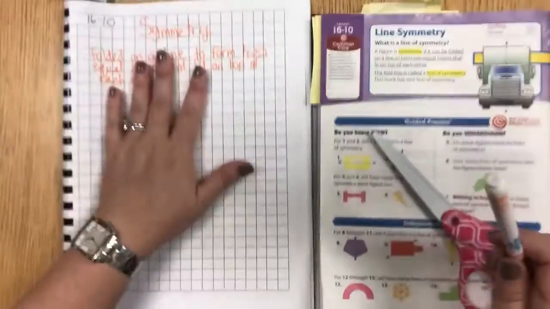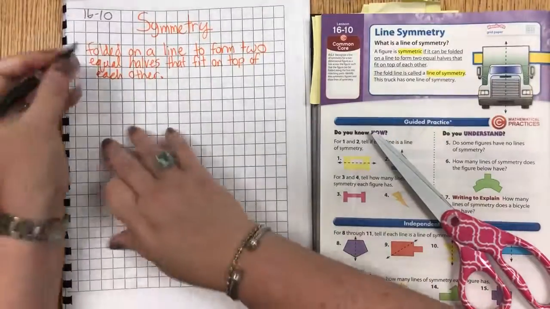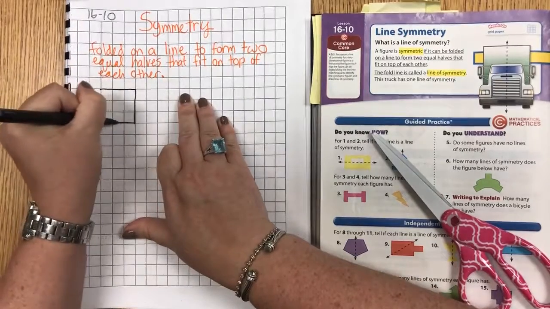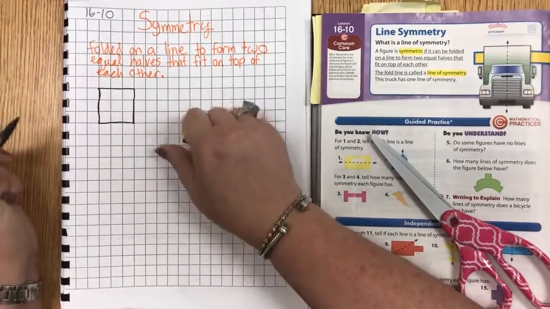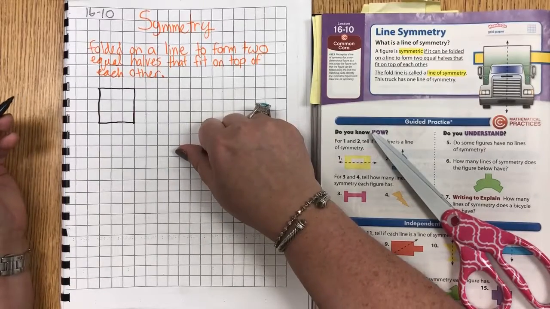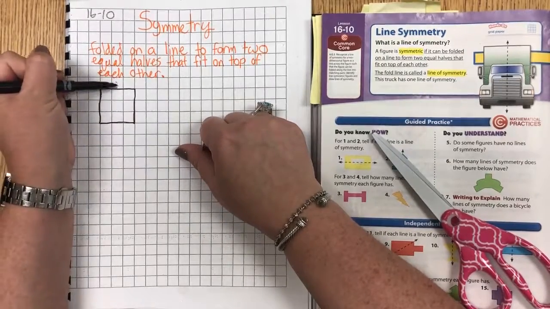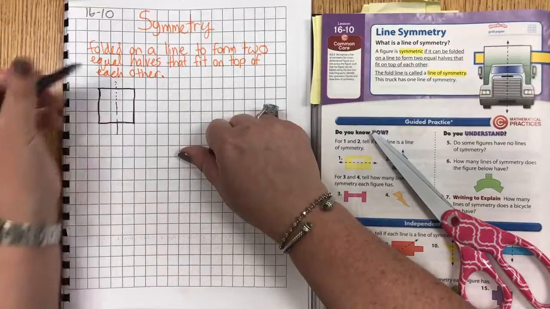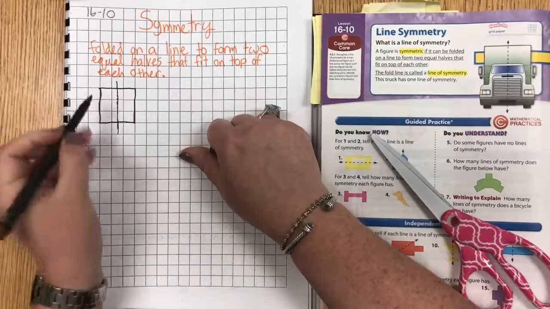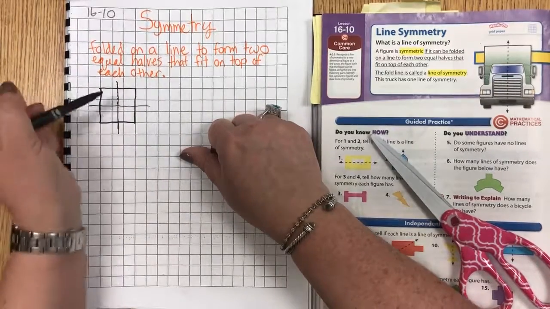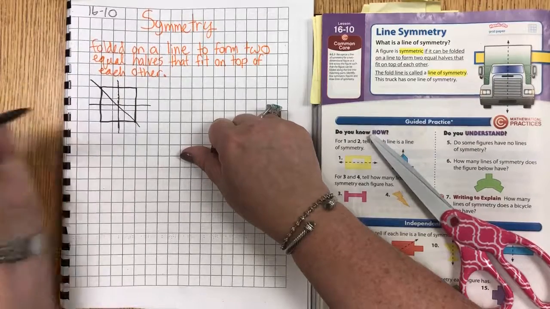So let's draw a square, 3 by 3. And let's show how many lines of symmetry we can do. I can do it right down the middle. I could do it down the other middle. I can do it diagonally.